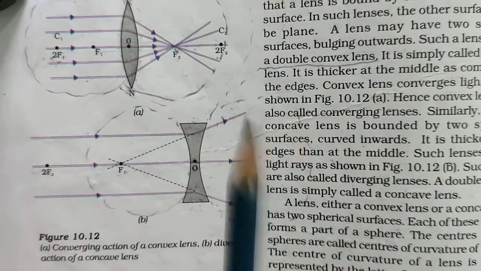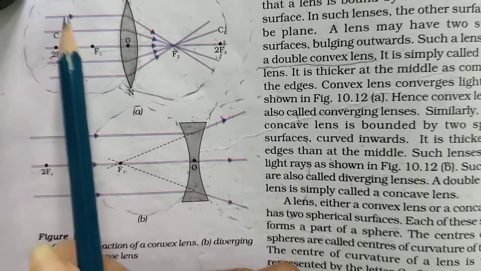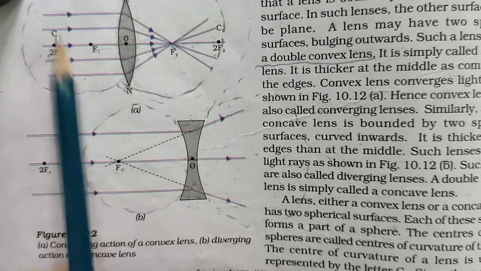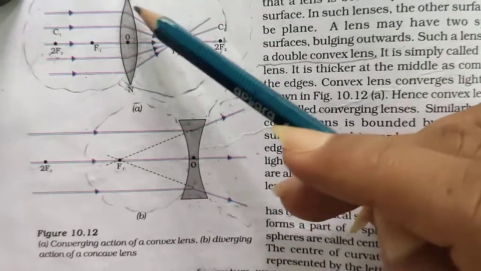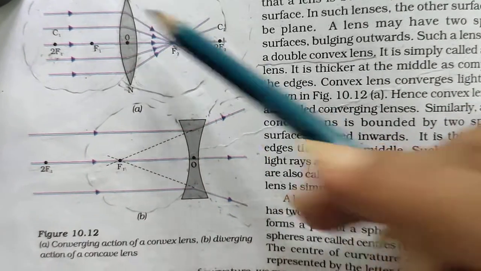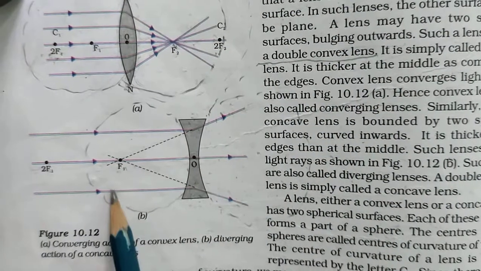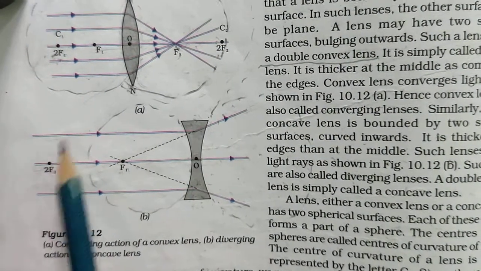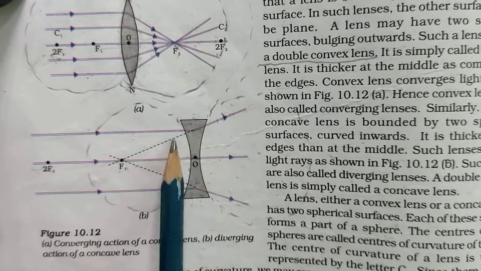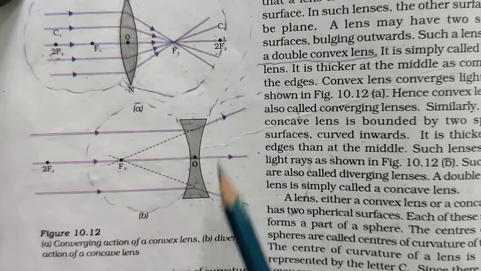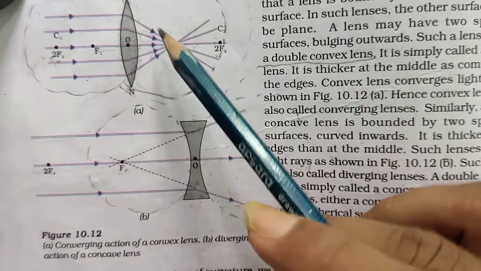So I repeat, whenever the light ray is incident parallel to the principal axis on a convex lens, after refraction it will meet at a point on the principal axis. But in case of a concave lens, the light ray incident parallel to the principal axis will, after refraction, go away from the principal axis. Okay, so these are the significant characteristics of concave and convex lenses. So you should remember it.